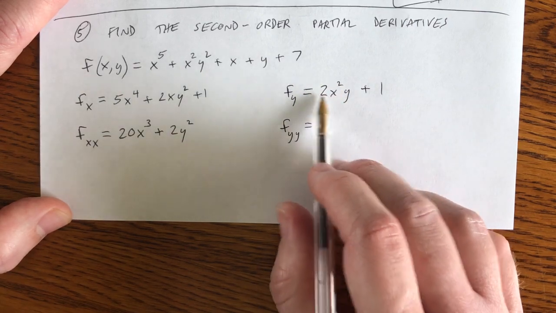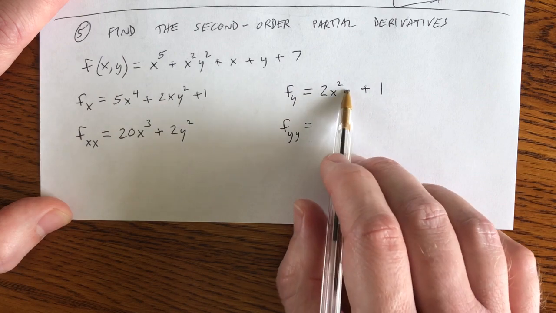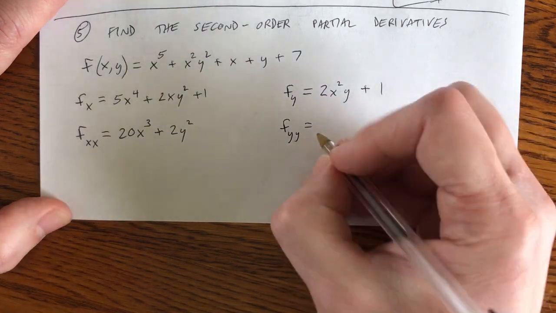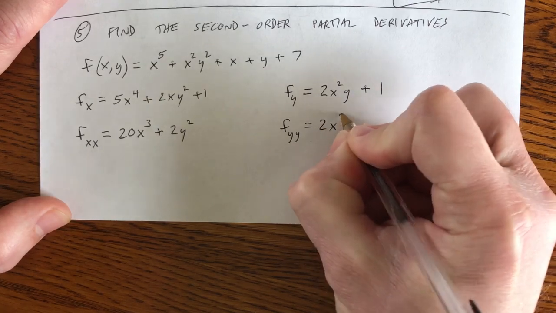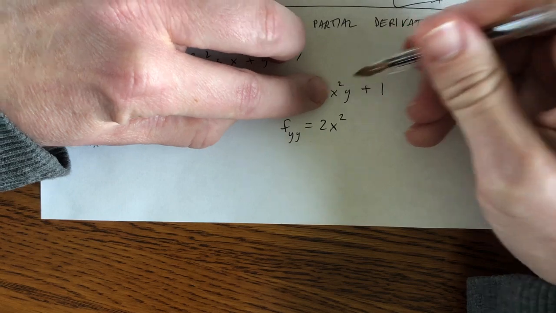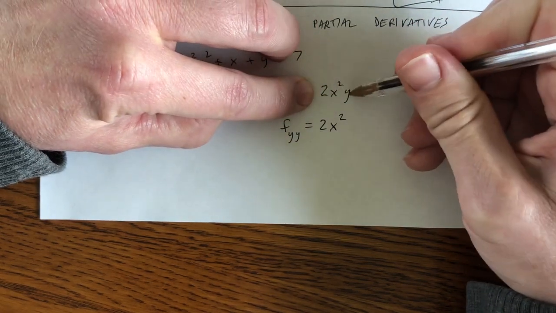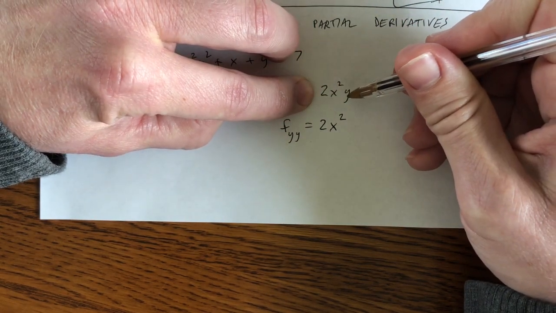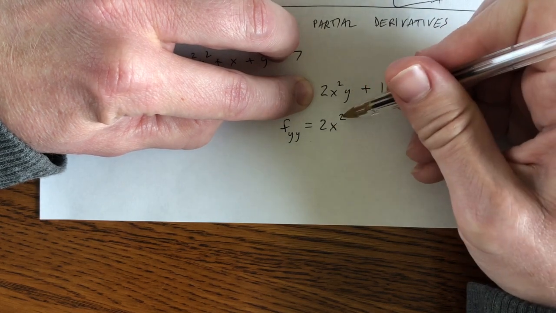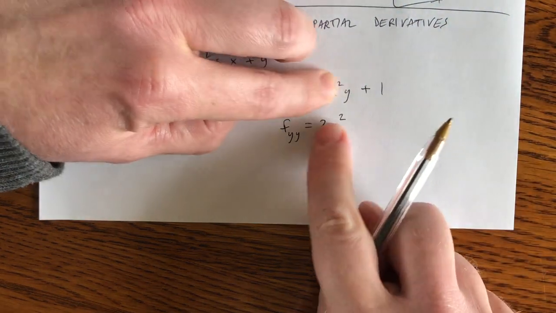It's not going to go anywhere. So what is the derivative of y? Well, the derivative of y is just 1. So you get 2x squared. Again, just think of this as like maybe the number 20, okay? If this was 20y, and you're coming up with a derivative of 20y with respect to y, the answer would just be 20, okay? So just think of this as any constant.